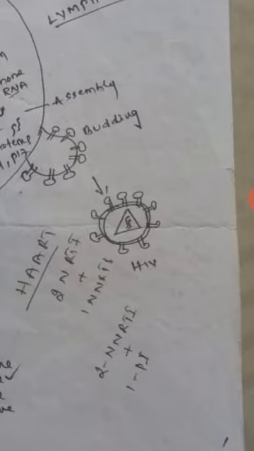What is the significance of the maturation process? The particle, immediately after release from the infected cell, is unable to infect other healthy T lymphocytes. The maturation process is the step which converts the virus particle into a mature virion.